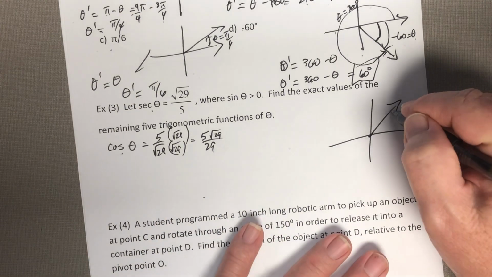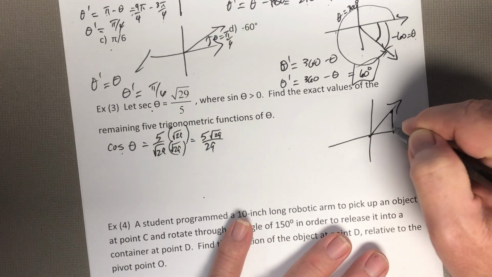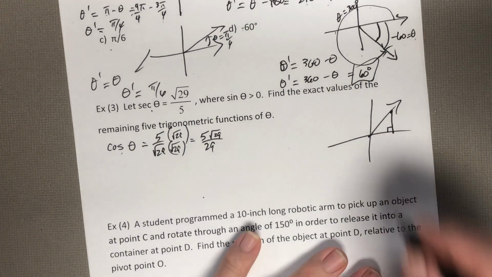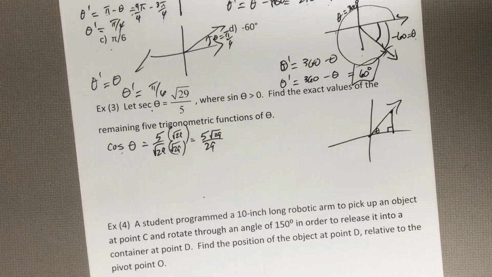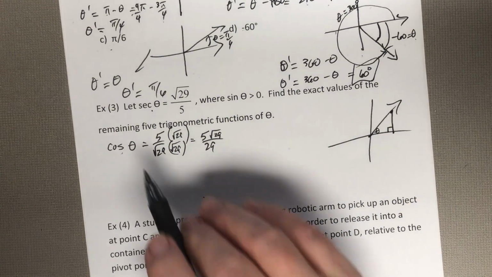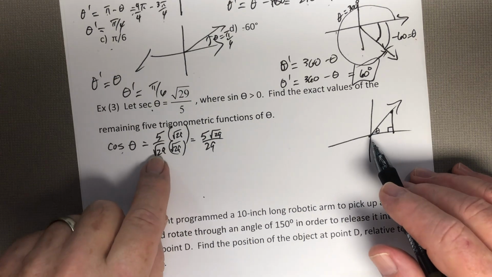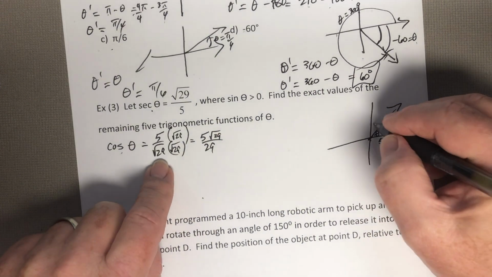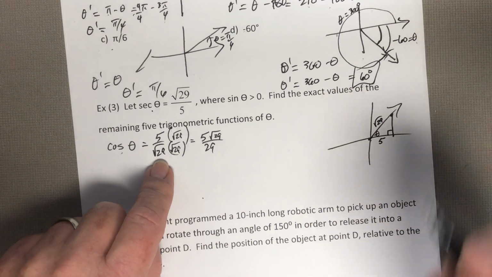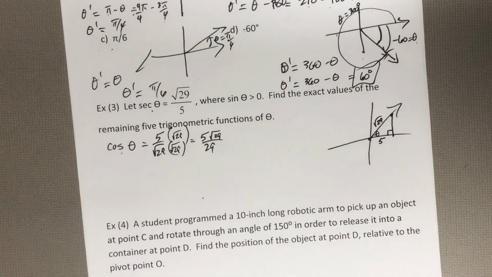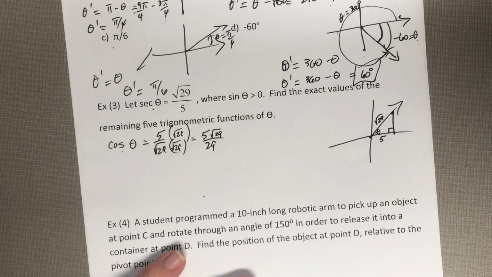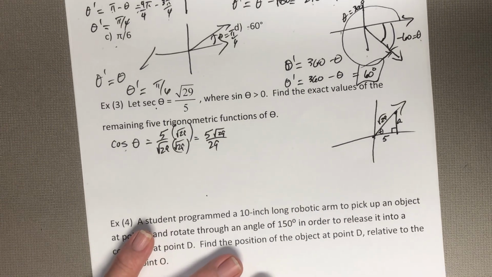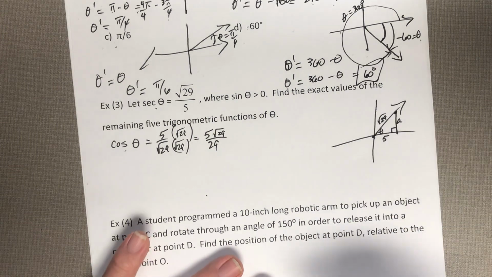Then I'm going to put a point here, and drop that down to get myself a right triangle. And then I'm going to let that be my reference angle, theta. I know that the cosine is the adjacent leg, 5, divided by the hypotenuse, which is the square root of 29. Now I am going to use my Pythagorean theorem and find the opposite leg length so that I can find all the other trigonometric functions of theta.